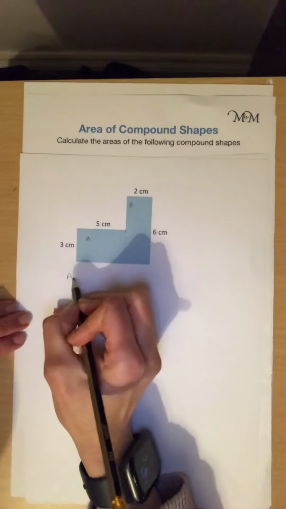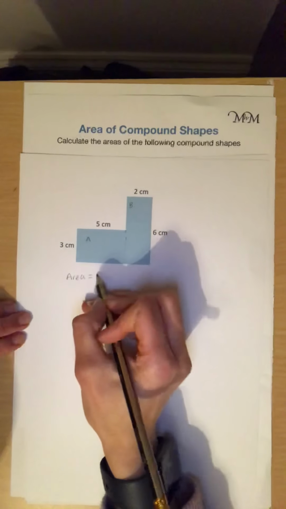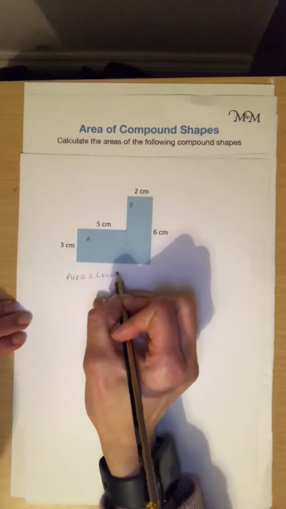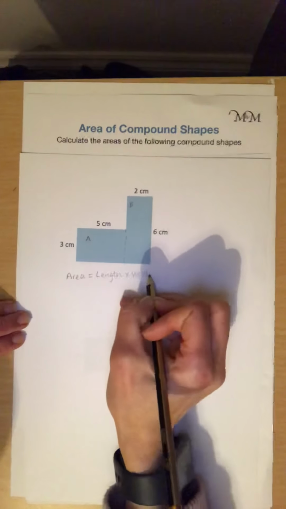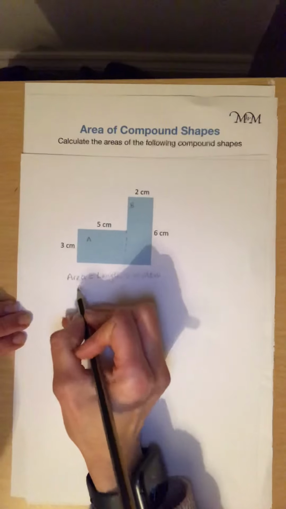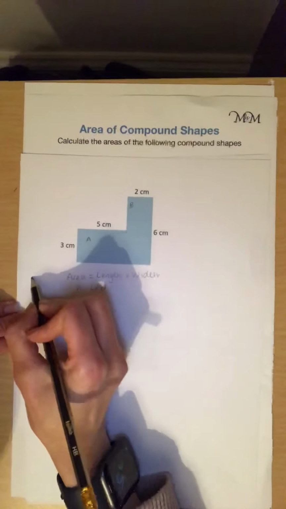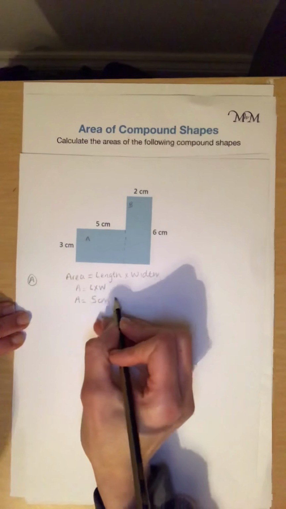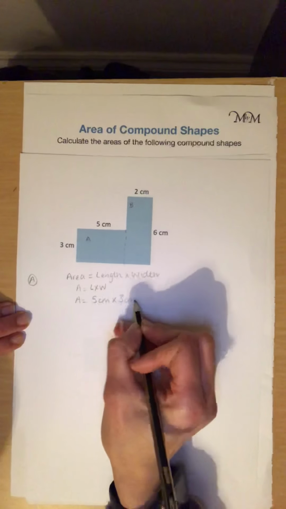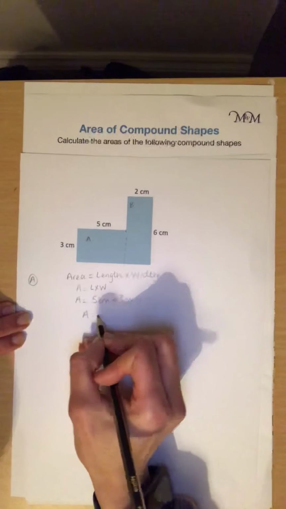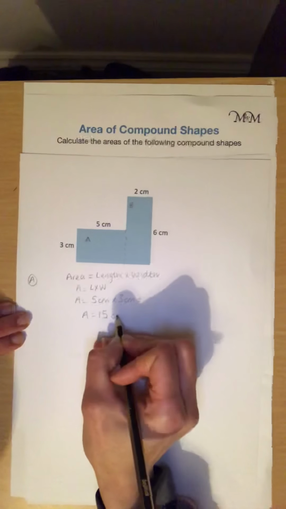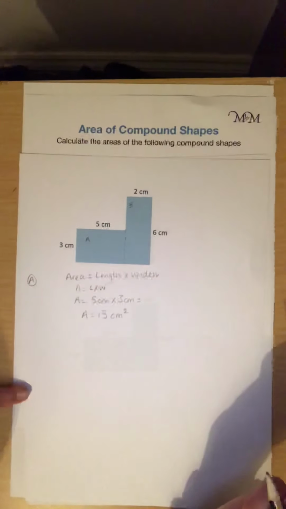is area equals length times width. It can also be written as area equals length times width. So let's find the area of shape A first. So we have 5 centimeters multiplied by 3 centimeters, which gives us an area of 15 centimeters squared. Now let's work out the area of shape B.